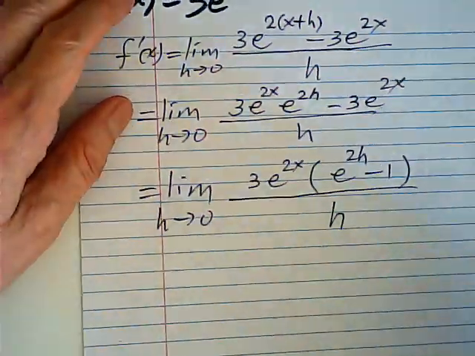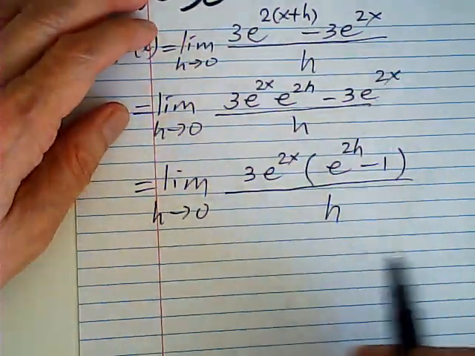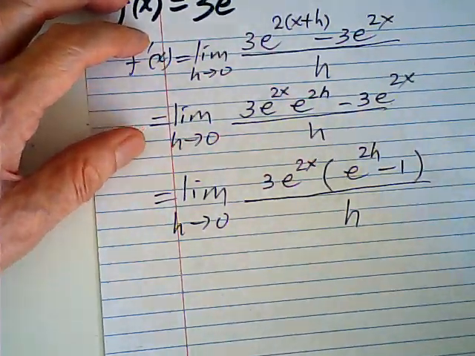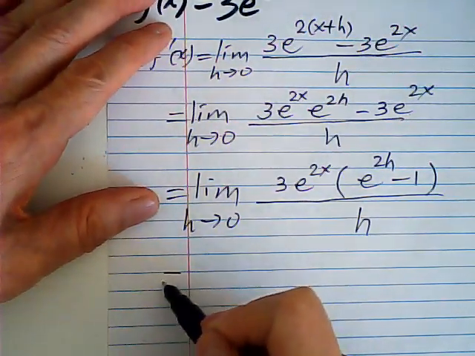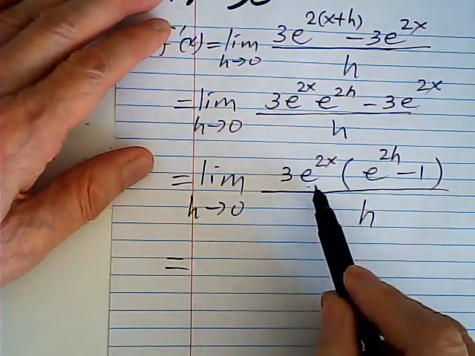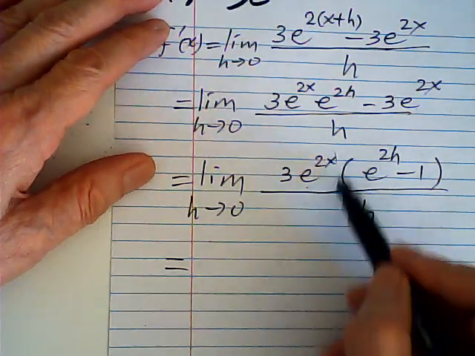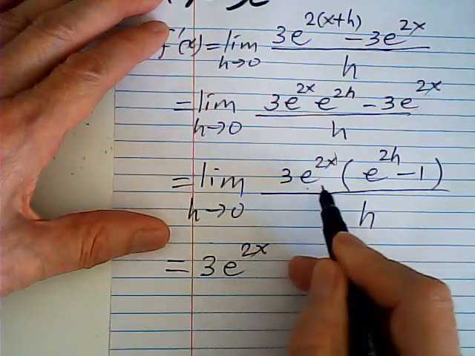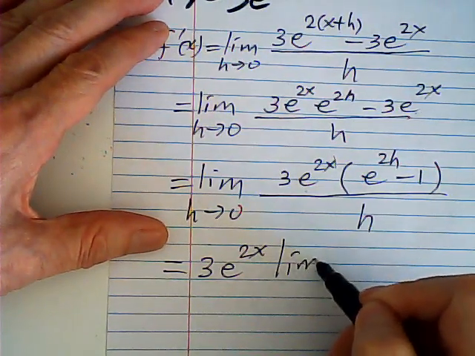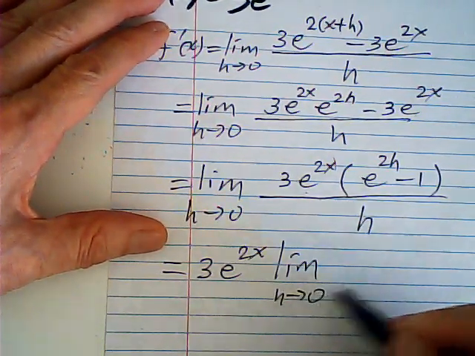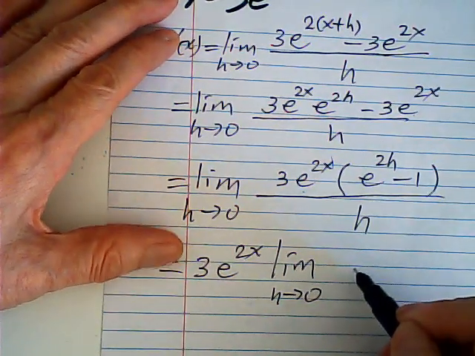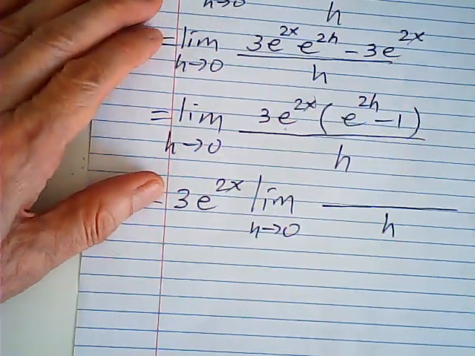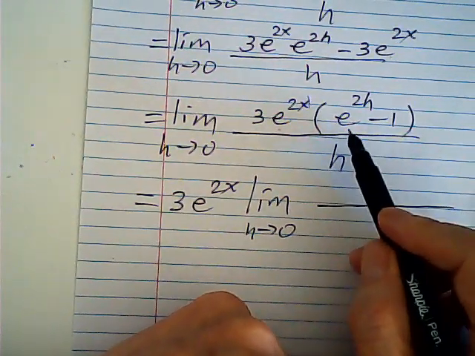No formula, no rule, nothing but definition. Now this has nothing to do with h, so we can bring it out of the limit. What is e?